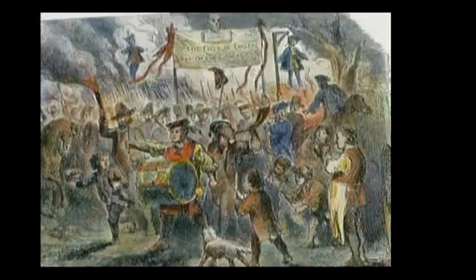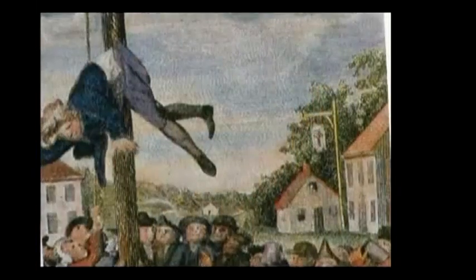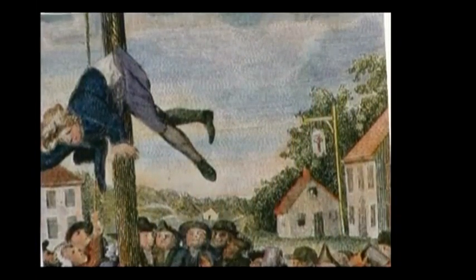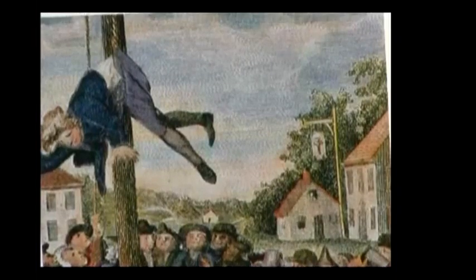Other reactions to the Stamp Act were more violent. Mobs calling themselves the Sons of Liberty attacked tax distributors, ransacking their homes and businesses.